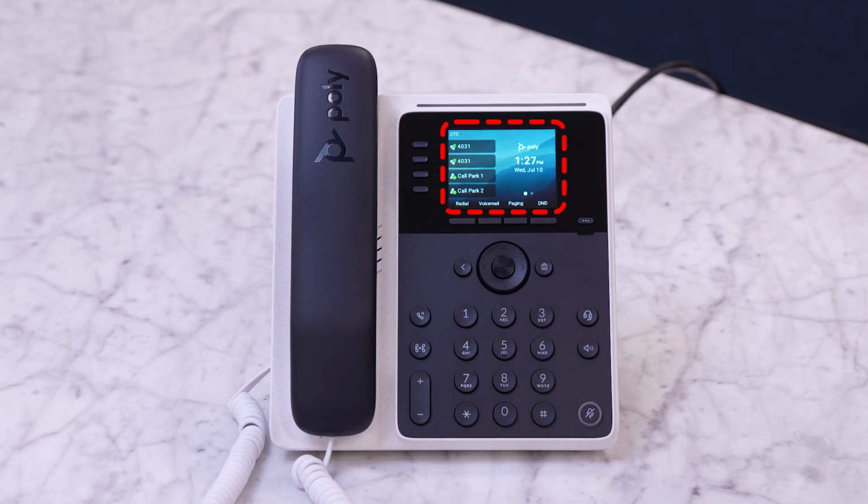This is your phone's home screen. This is where you can view time, date, notifications, your main line keys, and soft keys. Line keys are programmable buttons for speed dials, calls within your business group, and call parks. Soft keys are buttons that change their function depending on the screen that is displayed.